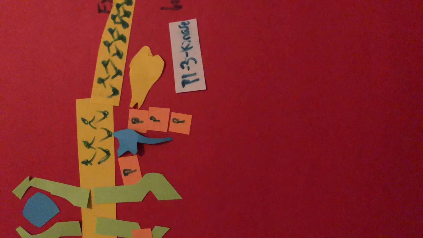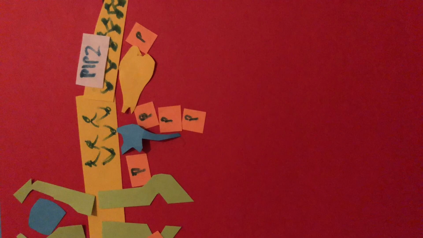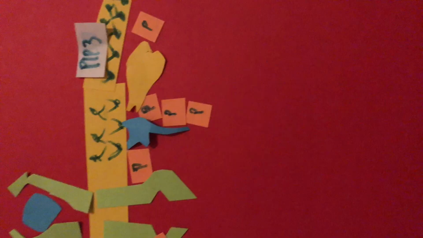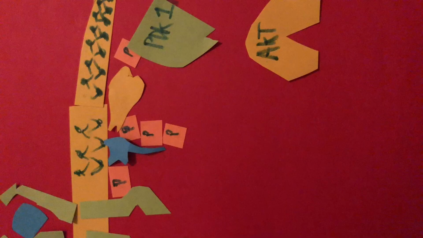PI3 kinase phosphorylates PIP2, which is a membrane phospholipid. The addition of phosphate turns PIP2 into PIP3, which works as a recognition site for the PIP3-dependent protein kinase. PDK1 phosphorylates AKT, which is another protein kinase.